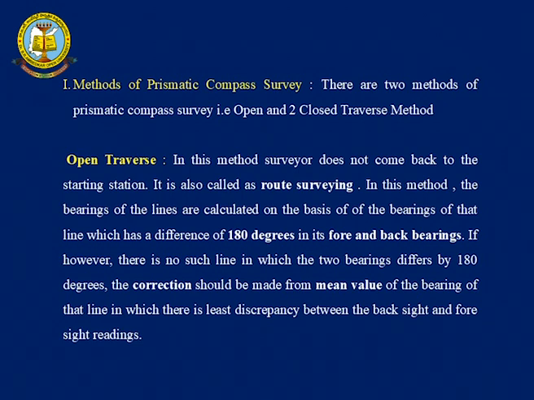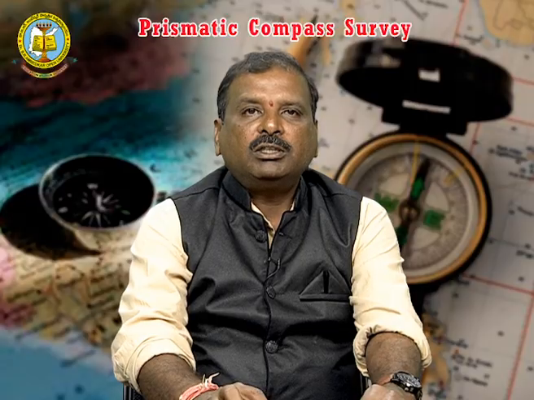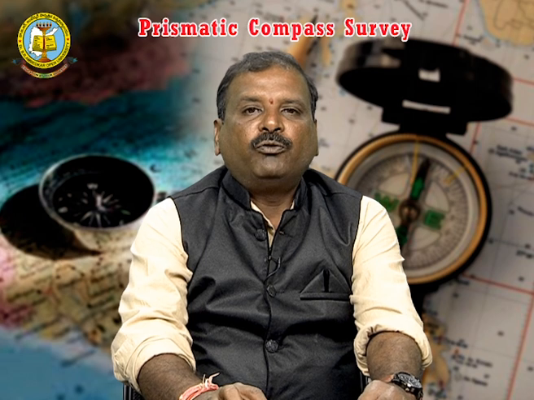If however there is no such line in which two bearings differ by 180 degrees, because when you are determining the bearings, foresighting means you are seeing the object from station A to station B. What is back bearing? From B to A, when you are determining the bearing, that is called back bearing.